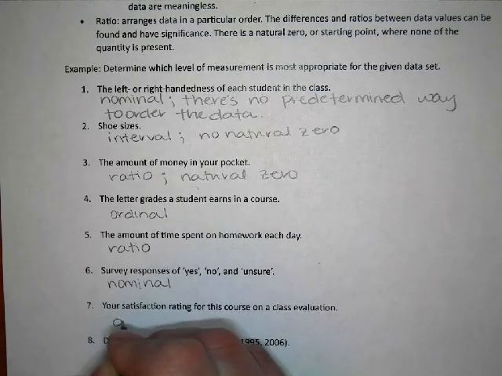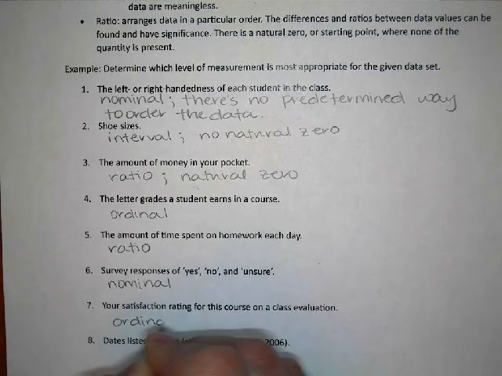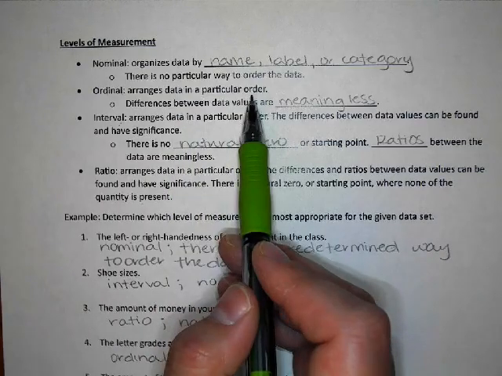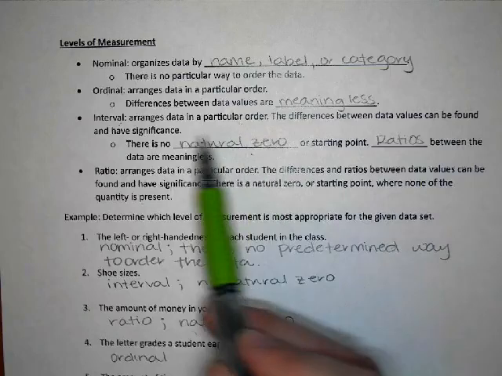Next is dates listed by year. If you put the years, you could put them in order, certainly. So we know you can arrange those in a particular order. We know if we subtract years, there's some value in that. We could say there's 5 years in between, 10 years in between.